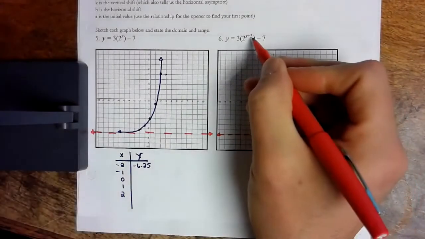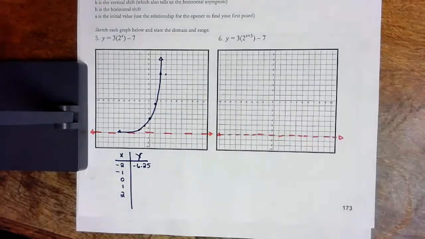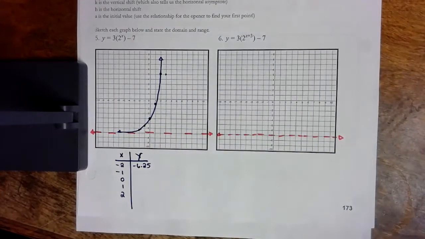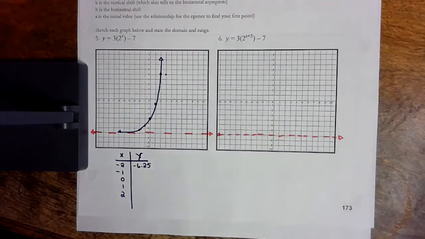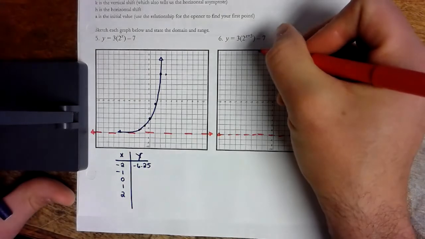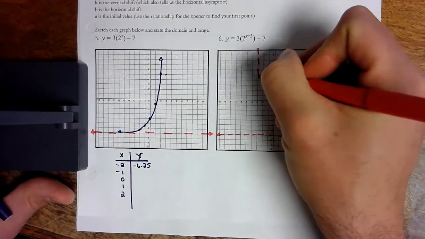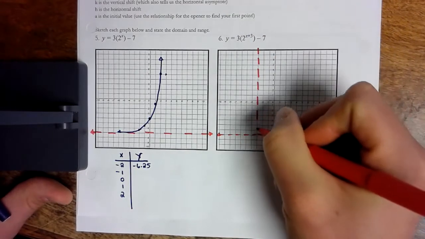This x plus 3, we first need to remember with any horizontal shift, we have to change the sign. So if it's x plus 3, that's really telling me to go left 3. And so I'm going to draw in a vertical line at -3.